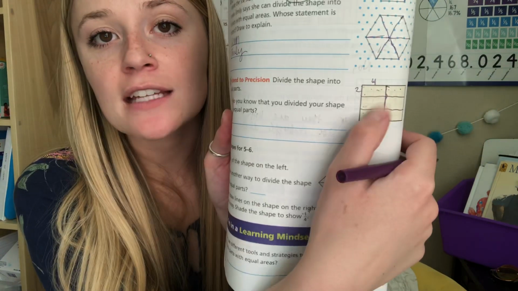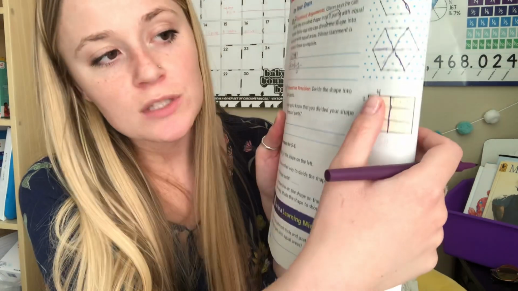It asks, how do you know that you divided your shape into six equal parts? Well, you could count the area of each part and they would all be the same. It would all be 2 by 4, which is 2 times 4 is 8. So I did the height times the length. 2 times 4 is 8. So the area is 8. And that goes for all of them. So you write that down.